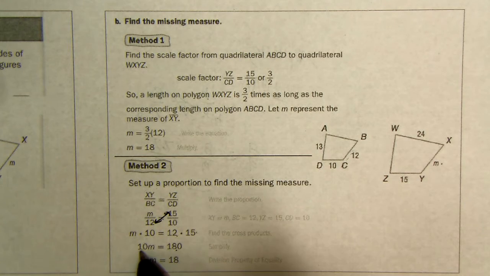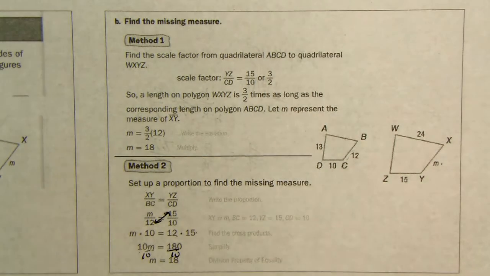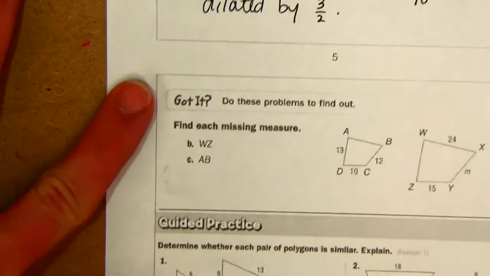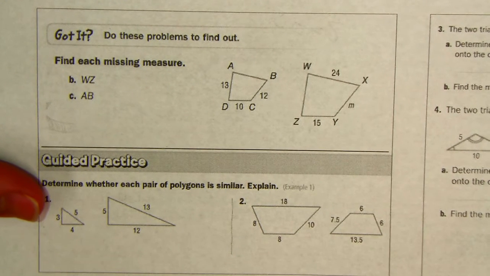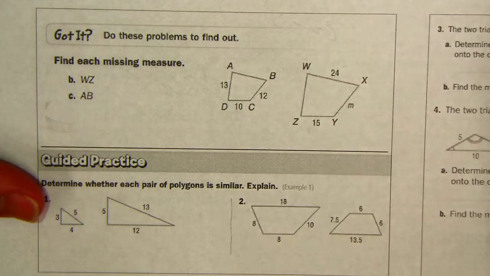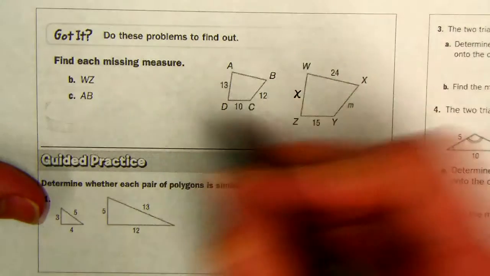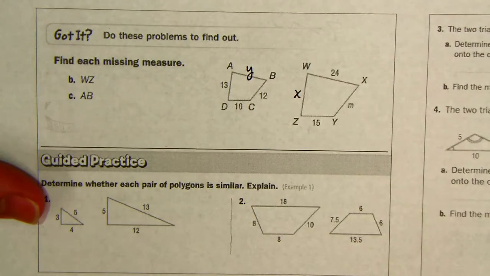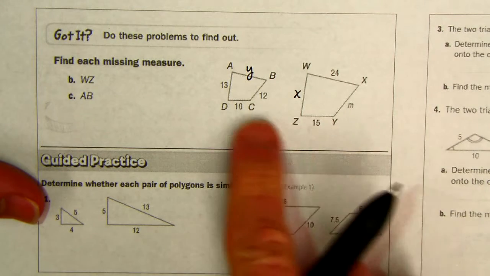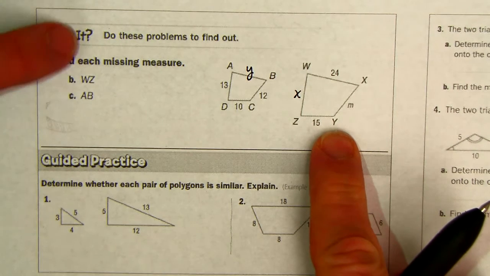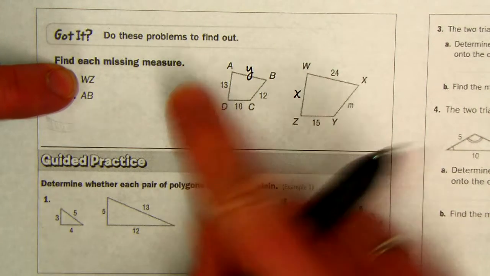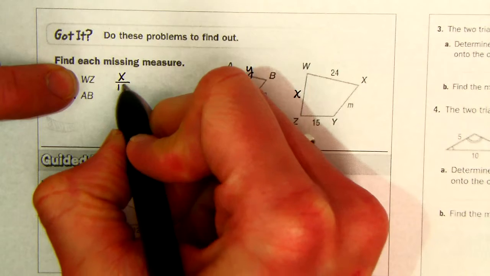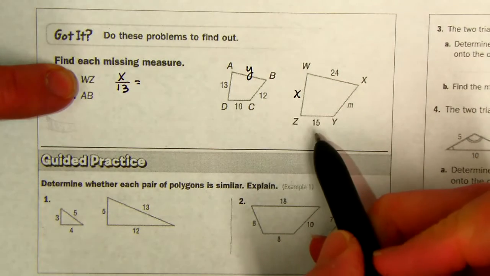All right, let's do some more. Slide down on 7. Find each missing measure. All right, WZ. WZ is right here. I'm going to go ahead and call that X, and I'm going to call AB Y, just for reference, okay? Well, the two that we know are these two right here, so it doesn't really matter. So WZ right here, X, that corresponds to 13. So I'm going to go ahead and put X over 13. And the other one, 15 over 10. Because I put X over 13, I have to put 15 over 10.